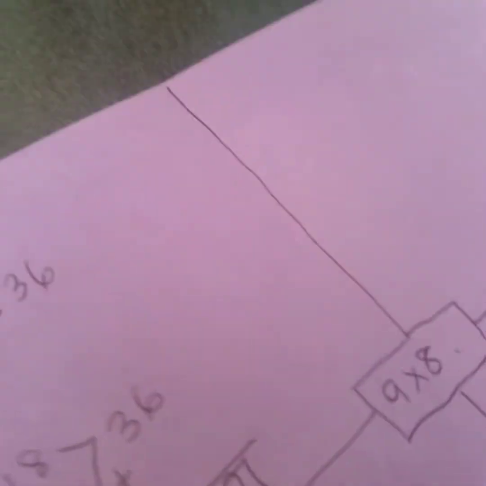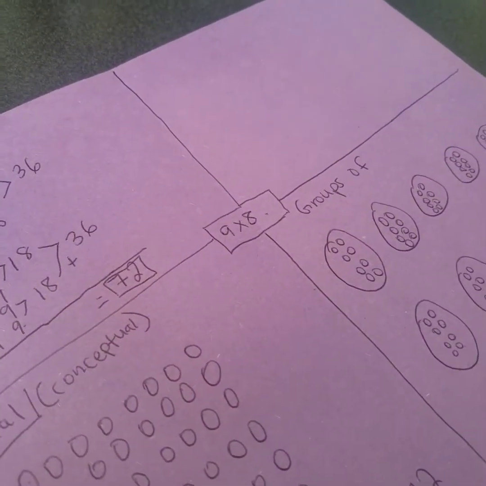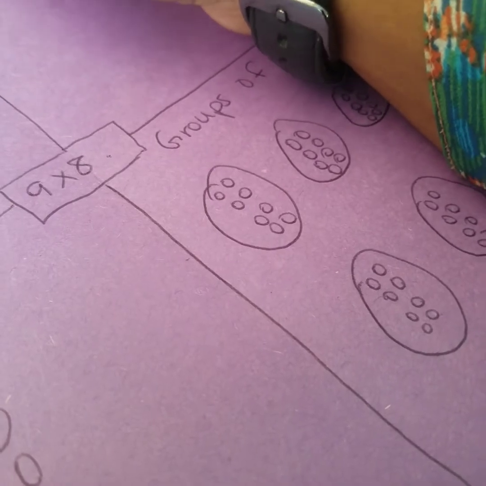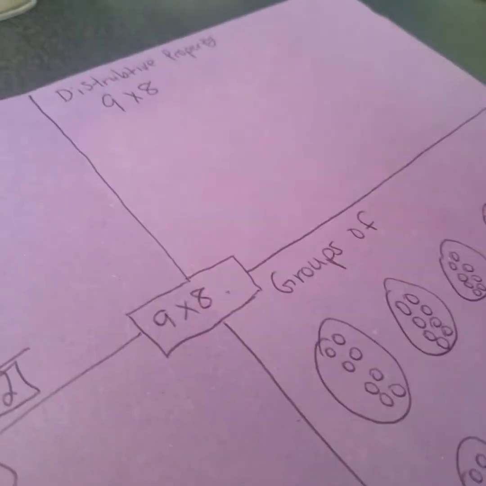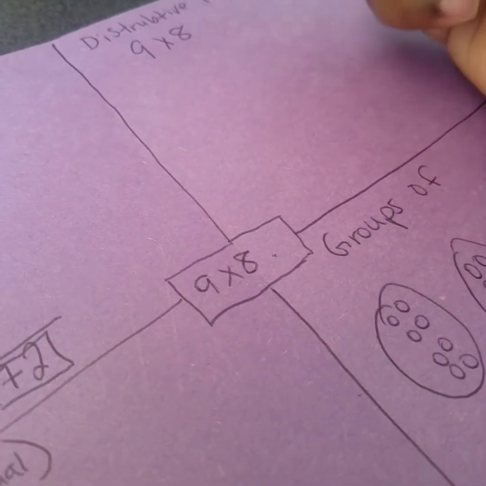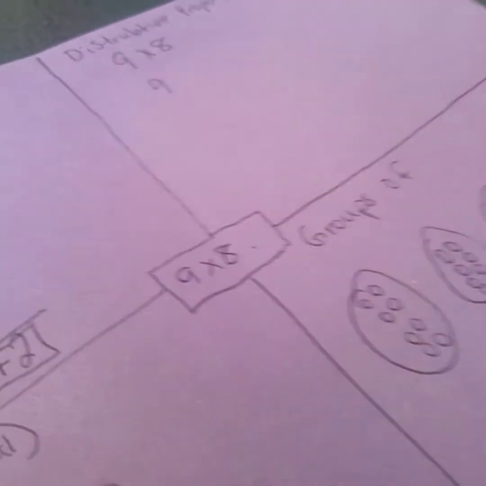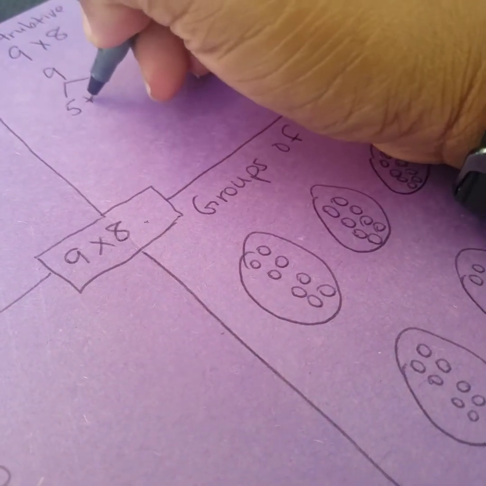And then our last strategy, which was the one that a lot of you struggled with, is the distributive property. So with the distributive property, you're taking the first number and you are breaking it up into 2 add-ins. So you think to yourself, what 2 numbers can I add together to give me 9? Well, I can add 5 plus 4.